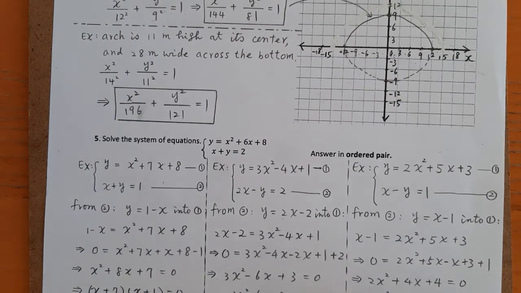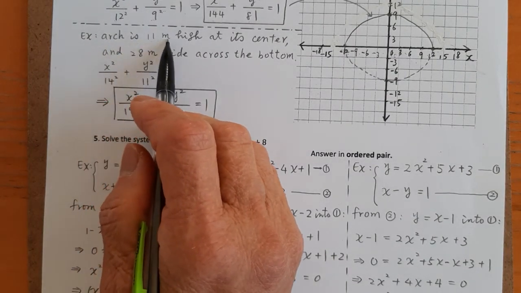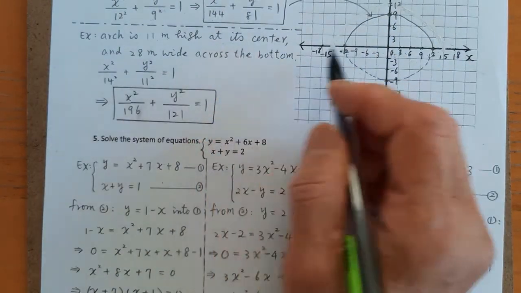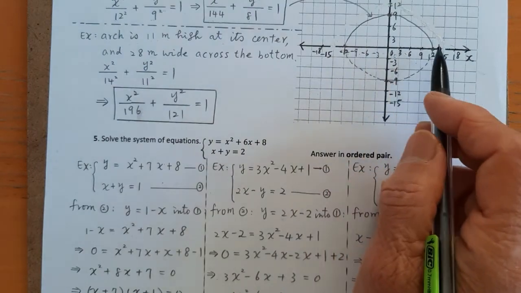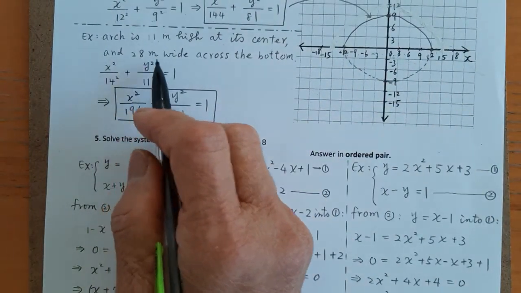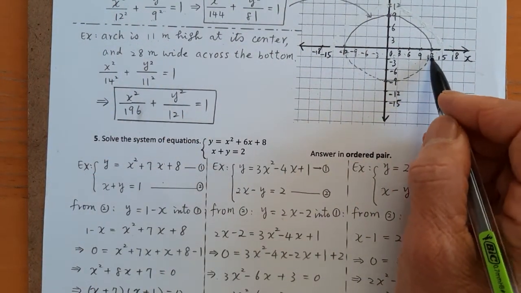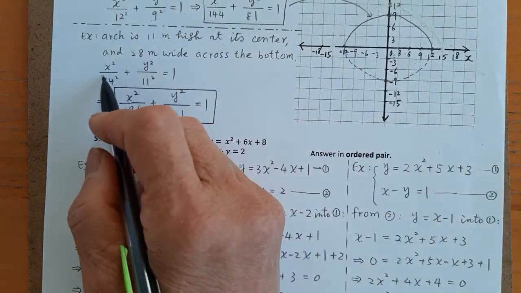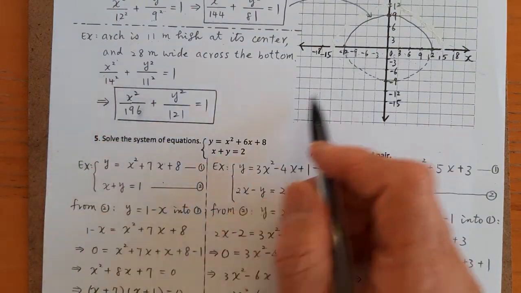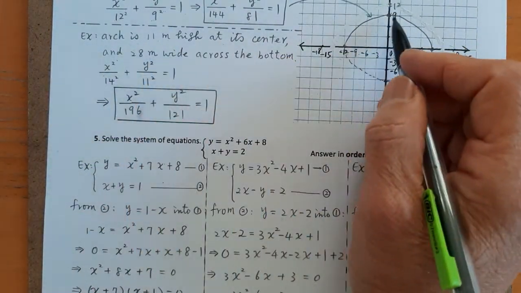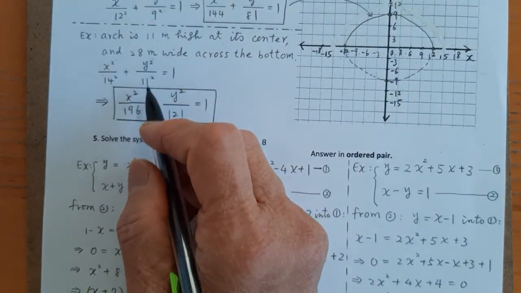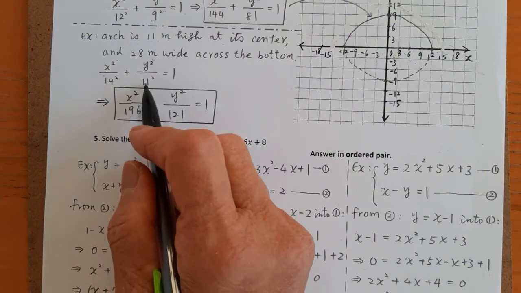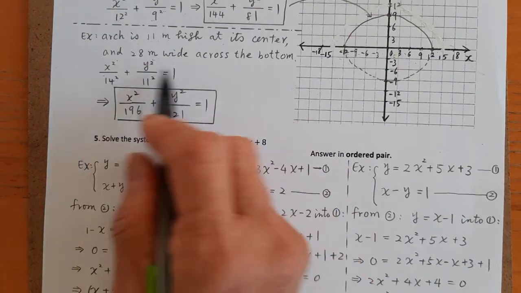Similar example, if an arc is 11 meters high, so this point is 11 at its center, and 28 meters across the bottom, 28 divided by 2 is 14. So this point on the x-axis is 14, negative 14. So under x squared, put 14 squared. And this height is 11, so on the y-axis, under y squared, put 11 squared. 14 squared is 196, 11 squared is 121. And that's the ellipse.